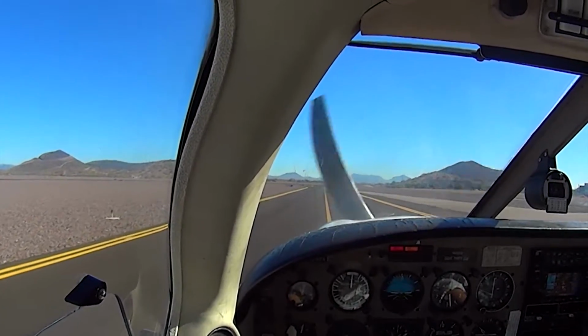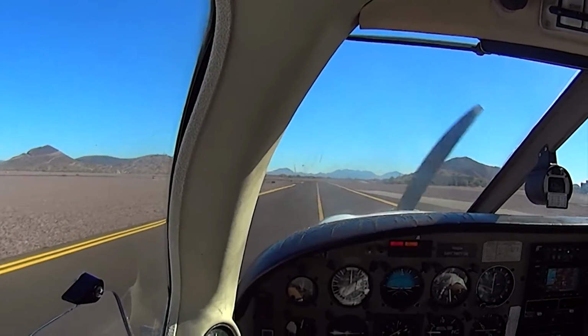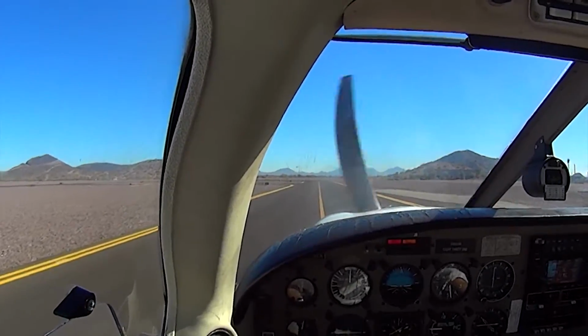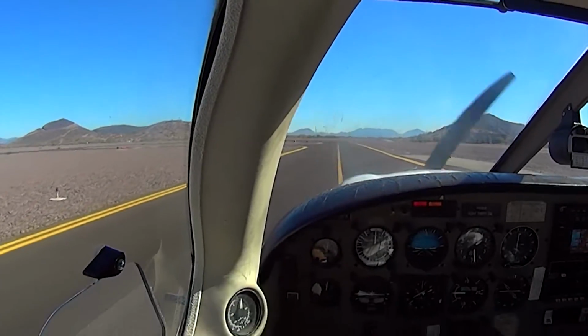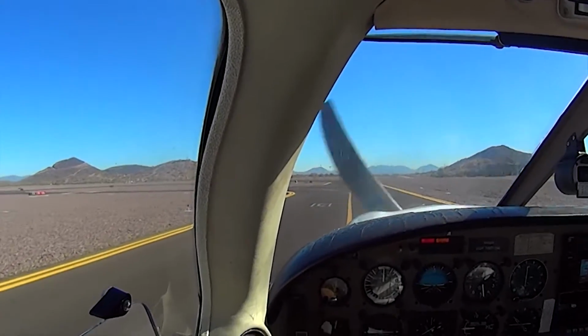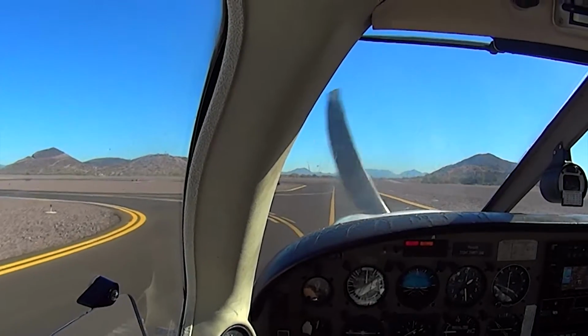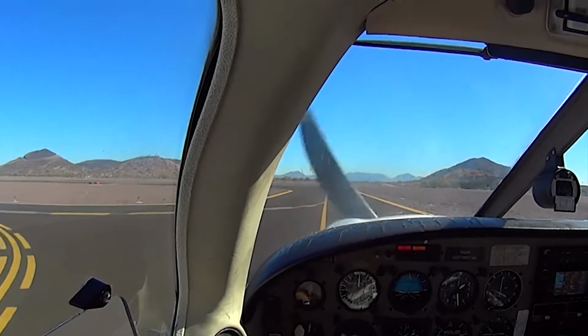Yeah, doing good. Okay, so when he said 25 left, that means that we go all the way to the end of the runway. And basically Charlie 13 is the one that we go to. Yes, Charlie 13. Now, there's a run-up ground check area right here that we pull into, okay?